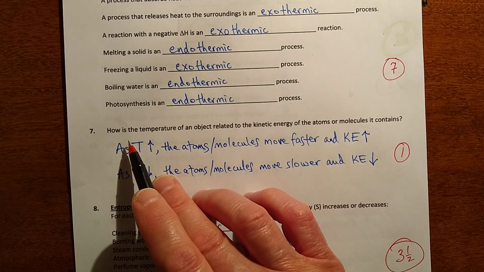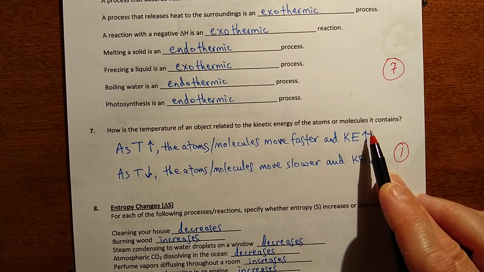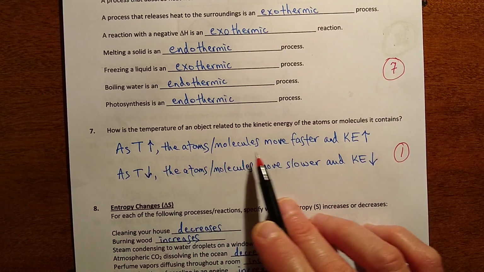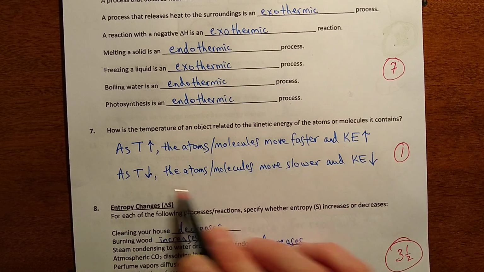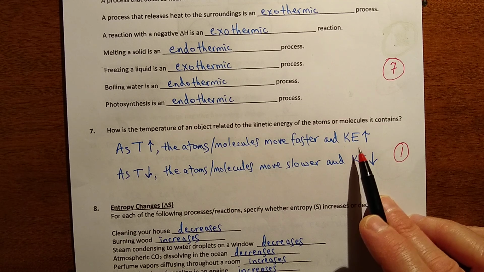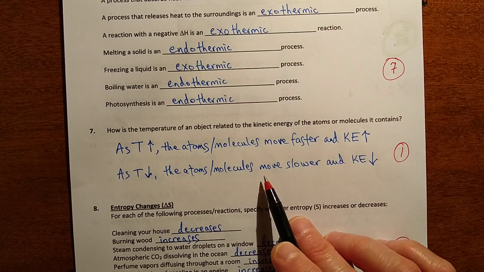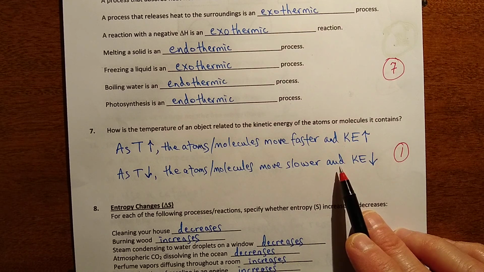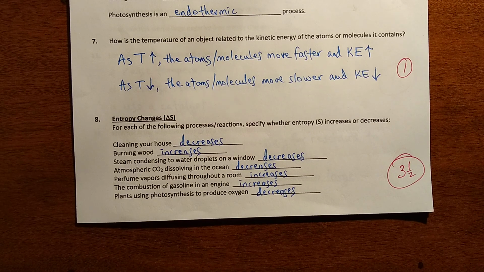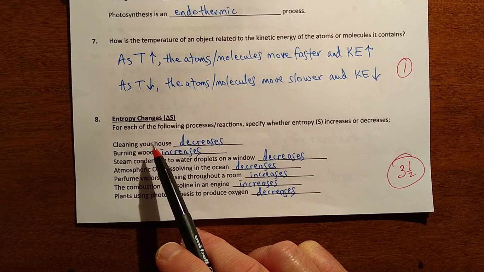Number 7 was, how is the temperature of an object related to the kinetic energy of the atoms or molecules it contains? I was looking for something about temperature increasing, things moving faster, or temperature decreasing, atoms and molecules moving slower, and therefore if they move faster they have higher energy. Kinetic energy moves up. If they move slower, the kinetic energy goes down. Number 8 was asking about entropy, the disorder of things, reactions, processes, whatever.